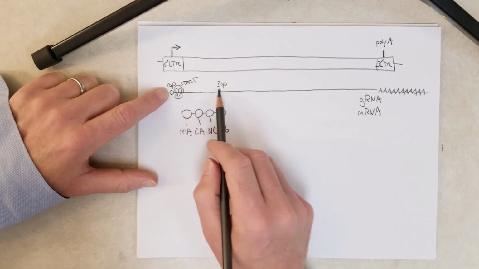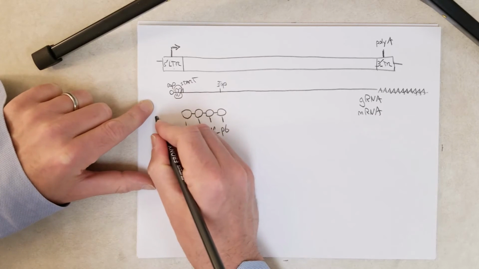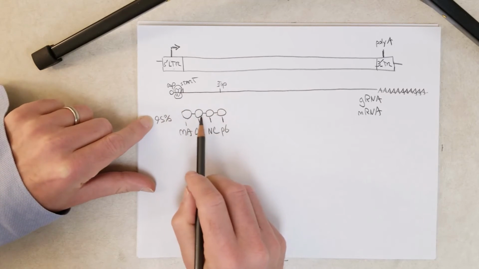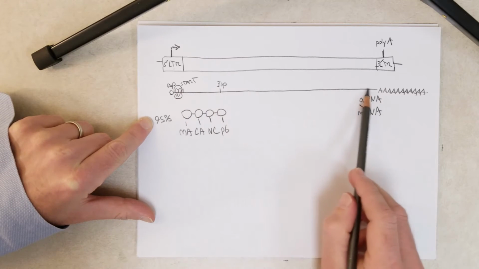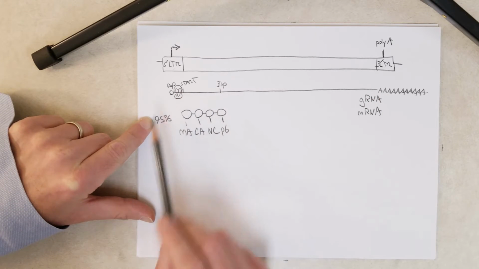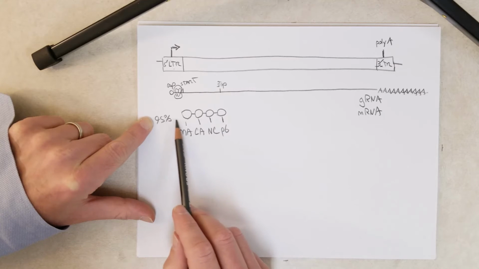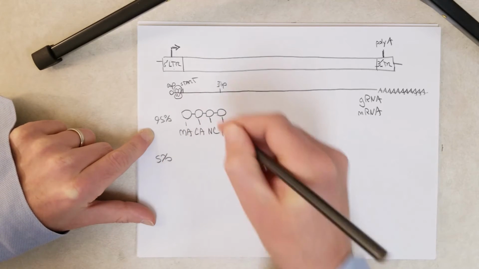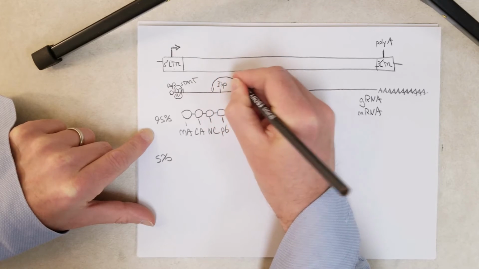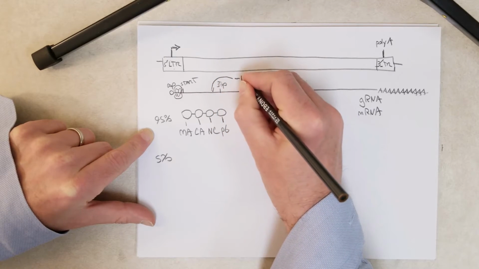So something very interesting happens. This happens about 95% of the time that this type of messenger RNA, this full-length messenger RNA, is translated by ribosomes. 95% of the time we get this. 5% of the time we're going to get a ribosomal frame shift, -1.